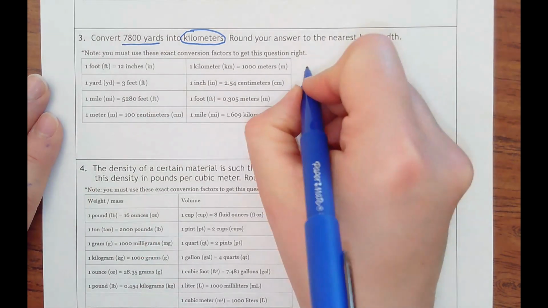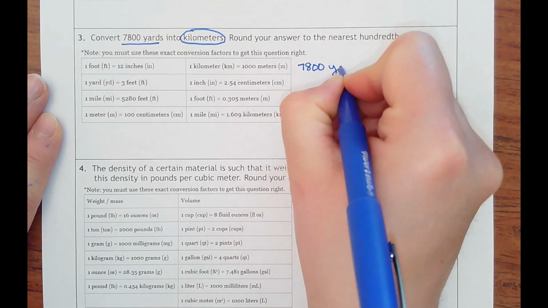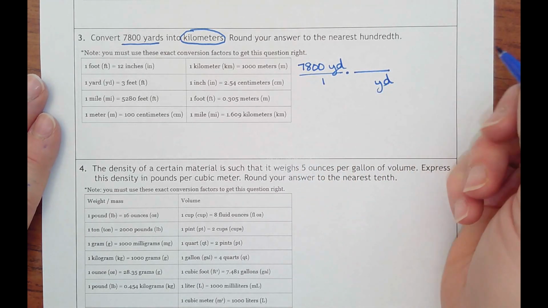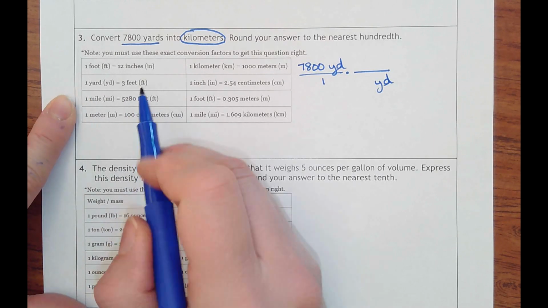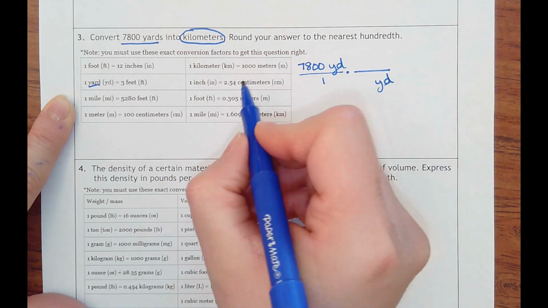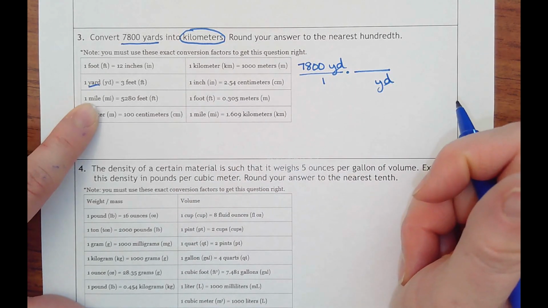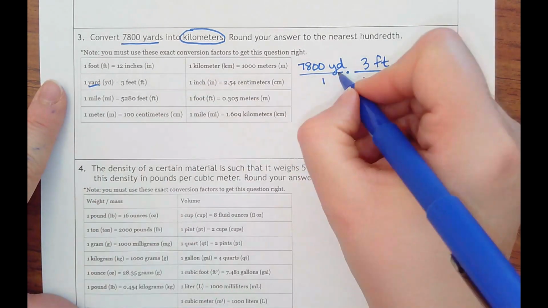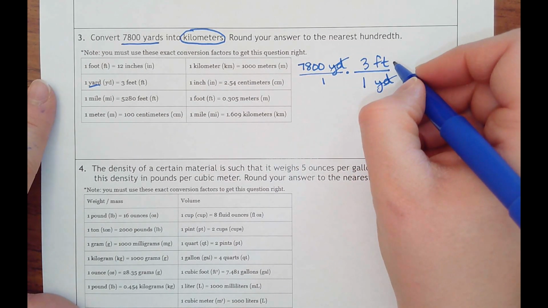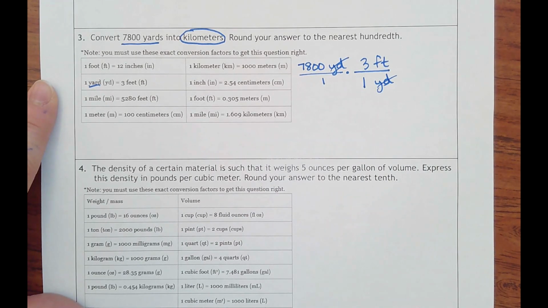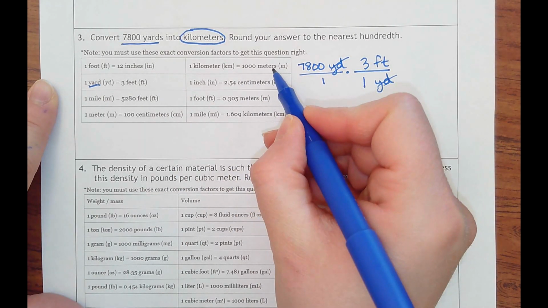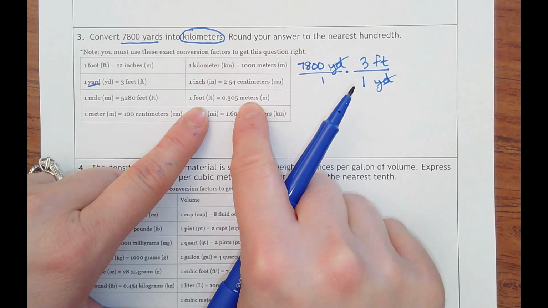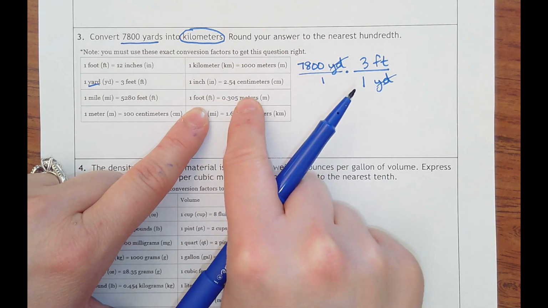All right, so we're going to start with our 7,800 yards. Put it over 1 if you want. I need another fraction that has yards to something. Here's yards to feet. That's the only thing I see with yards, so I'm going to have to use that. So 1 yard is equal to 3 feet. That gets me into feet, and then I need to go from feet to kilometers. I see feet to meters, and then I see meters to kilometers, so it makes a kind of linking here.